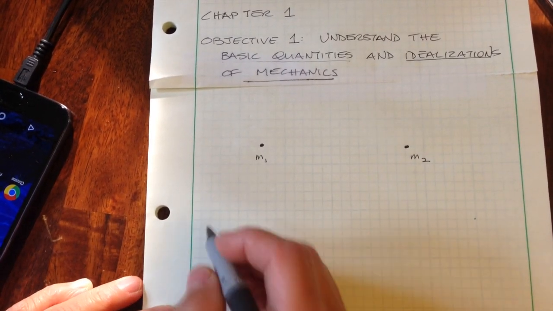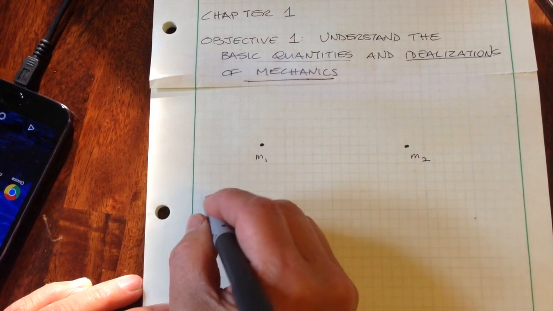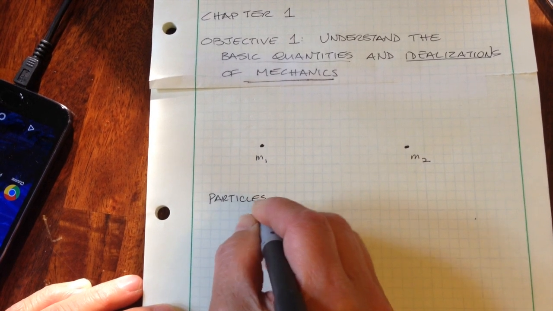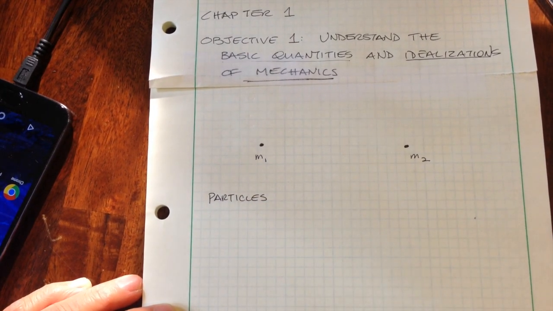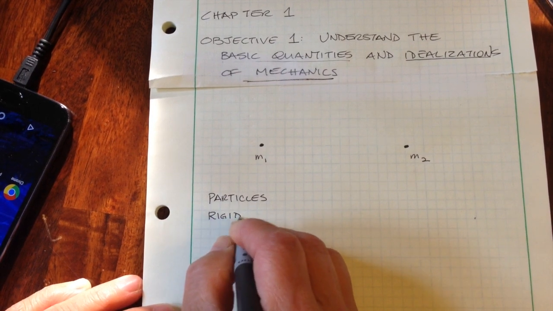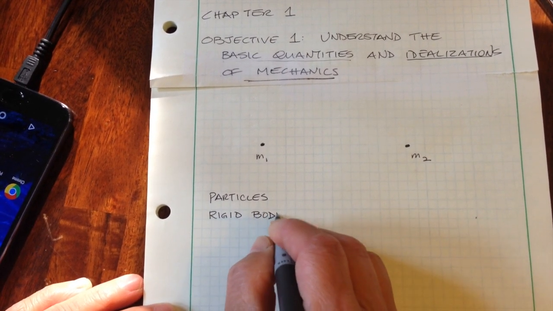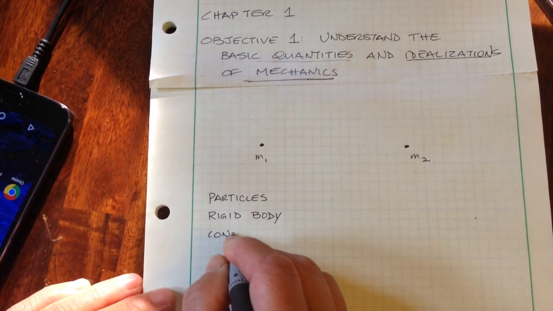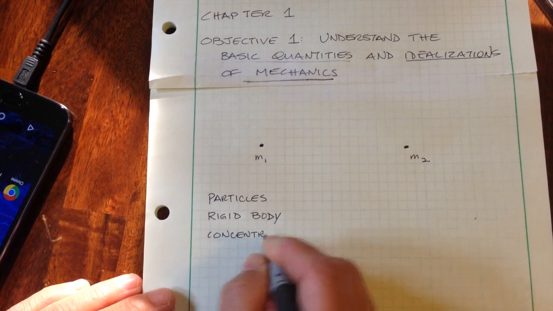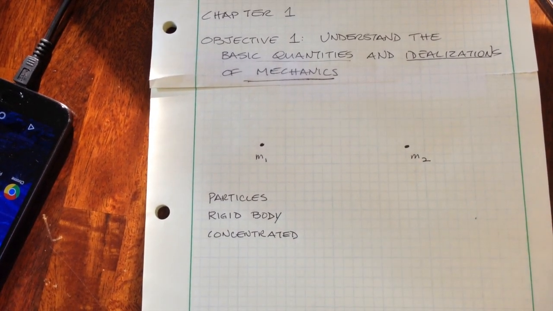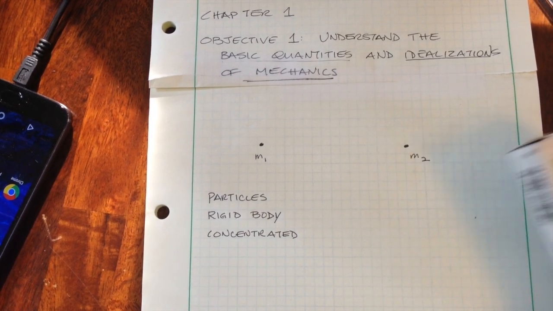So far we've looked at the idealization of bodies as particles. We've also looked at idealization of body behaving as rigid bodies. And the next one is concentrated force. This idealization comes into play as follows.